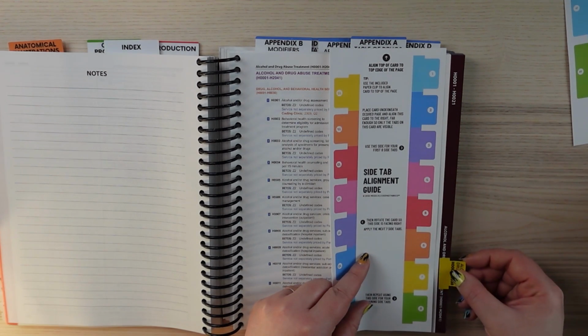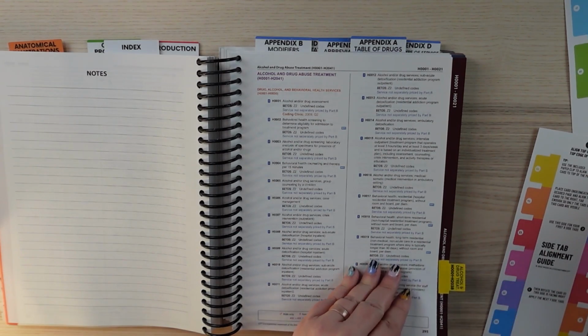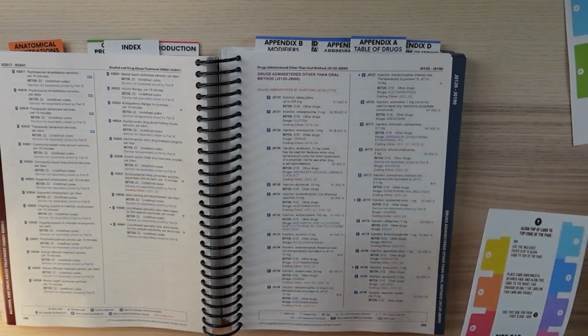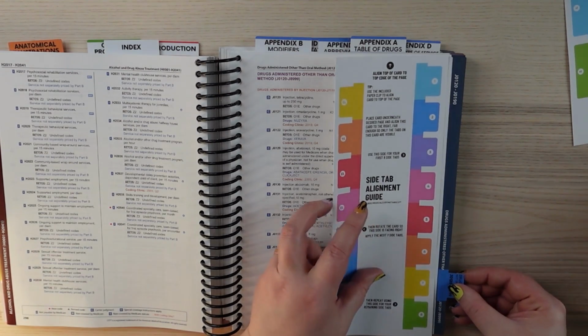One of the nice things about tabbing your book, I feel, is that just the process of going through and tabbing can really help you get more familiar with your book. So sometimes it's just a nice exercise of familiarity.